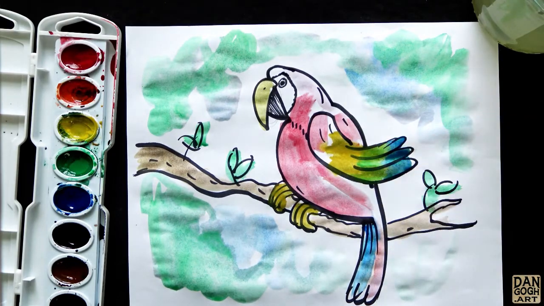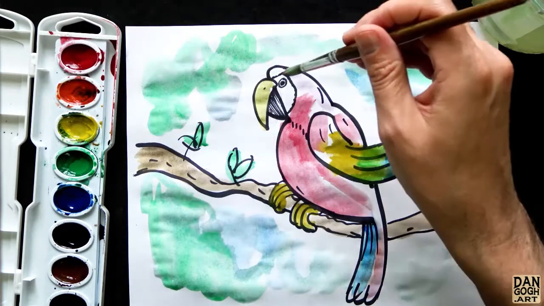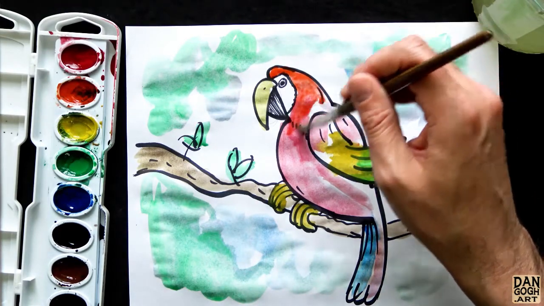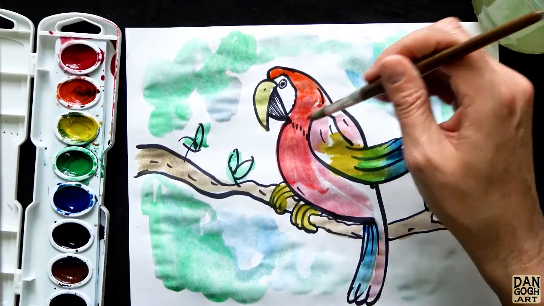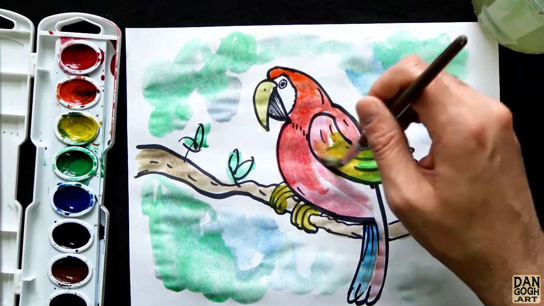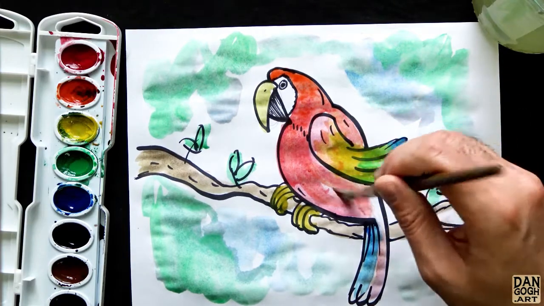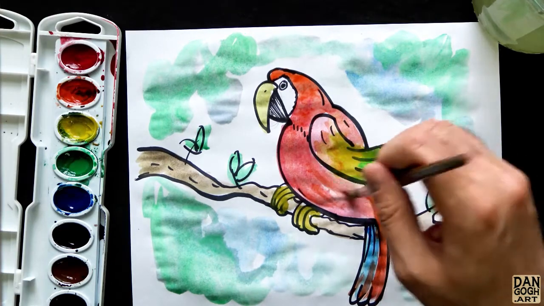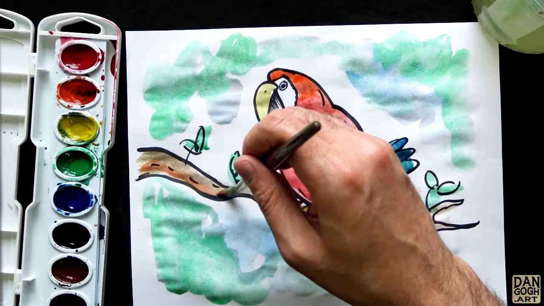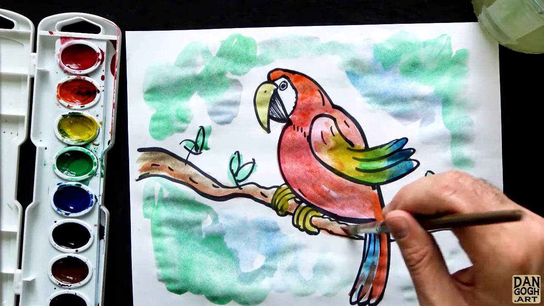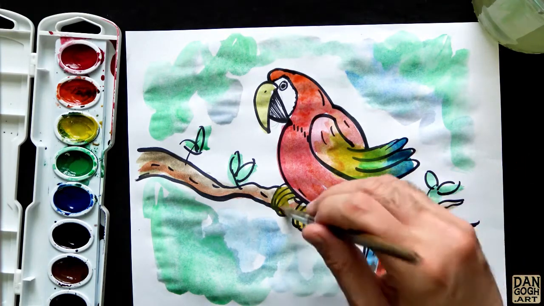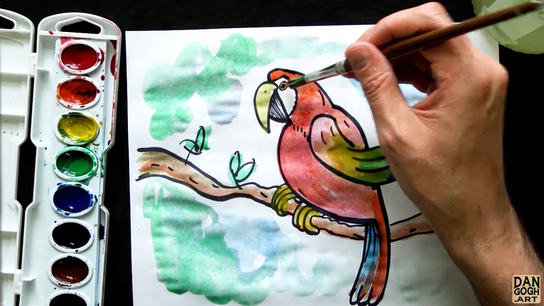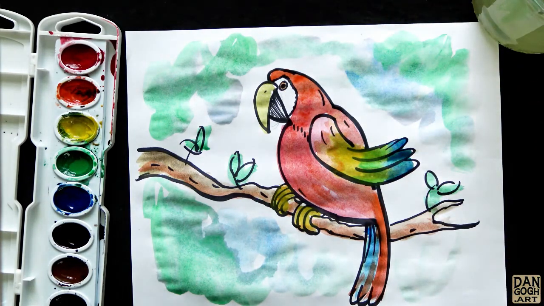And I think a little bit of orange would actually be nice as well. Yeah, I like that. Gives it a nice, warmer look. I'm going to go over some of the red that I already painted. And I'm just going to add a little bit to the bottom of that same orange, just a little bit to the bottom of that tree. And a little bit to the eye. And we have our macaw.